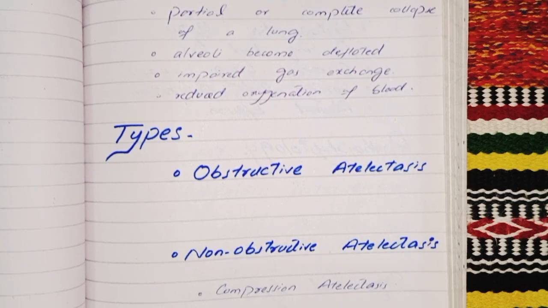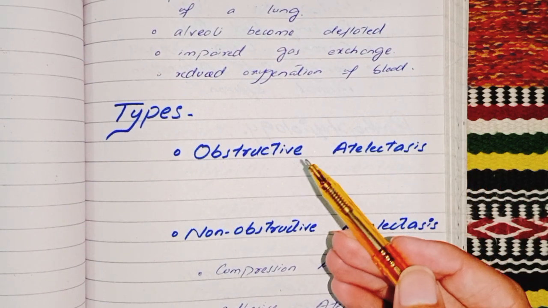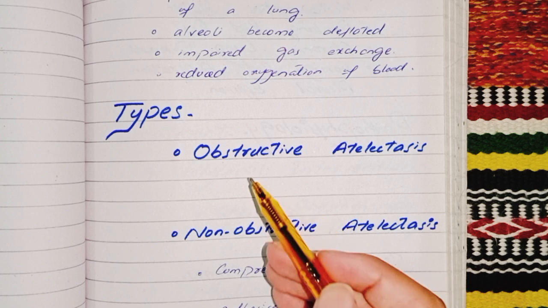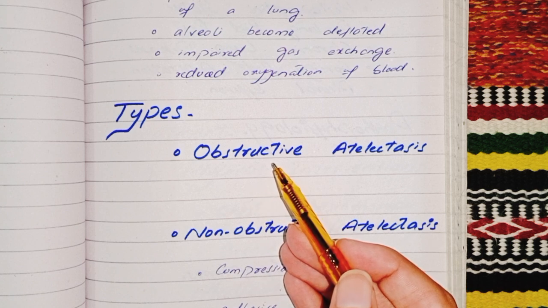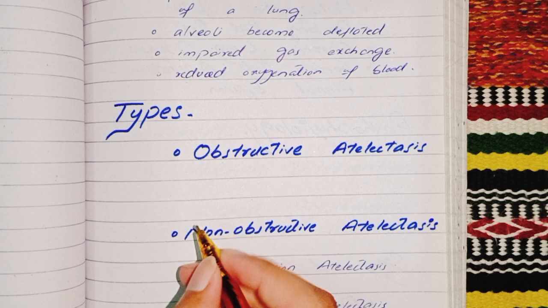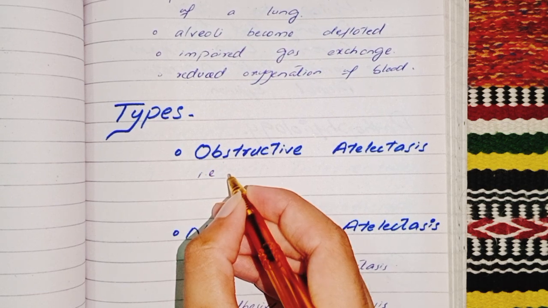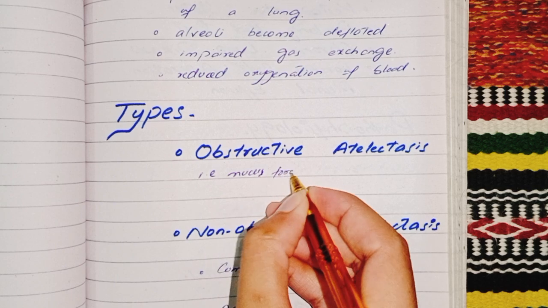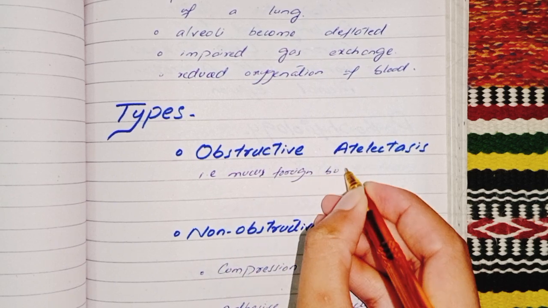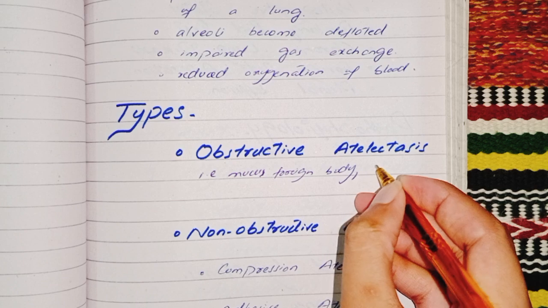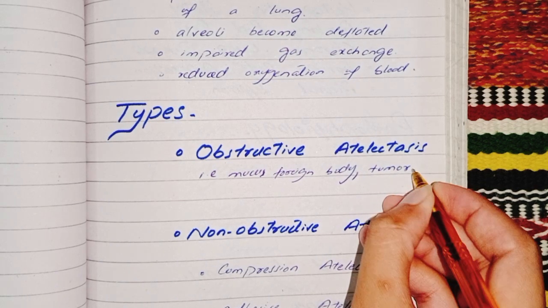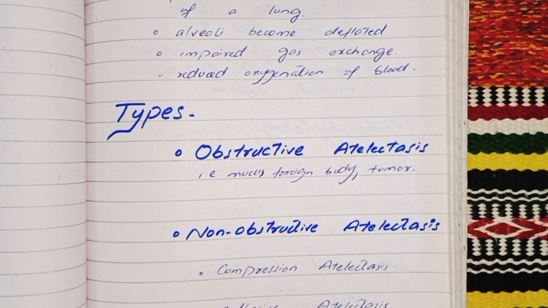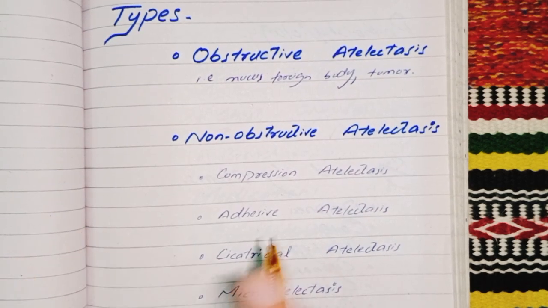There are two main types of atelectasis: obstructive atelectasis and non-obstructive atelectasis. As the name indicates, obstructive atelectasis is caused by blockage in the airway, such as due to mucus, foreign body, or tumor, preventing air from reaching the alveoli. And our second type is non-obstructive atelectasis.